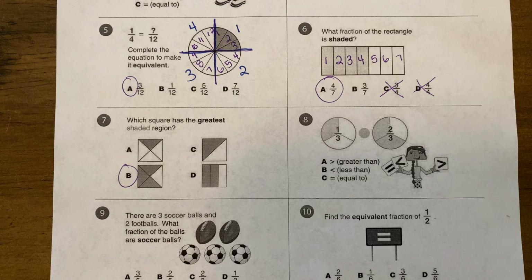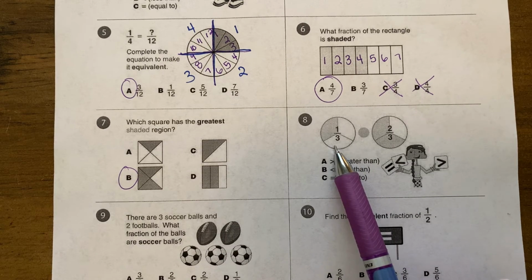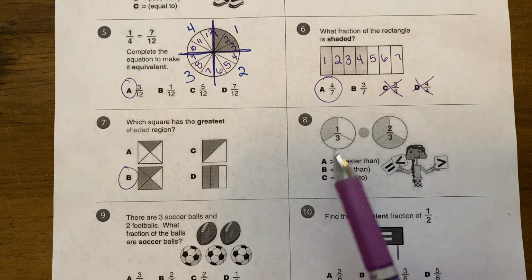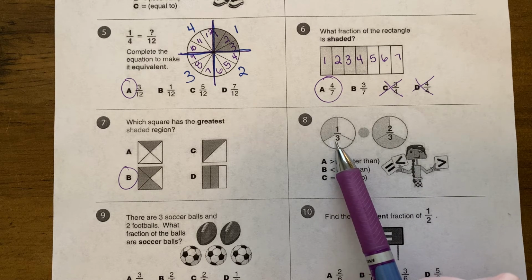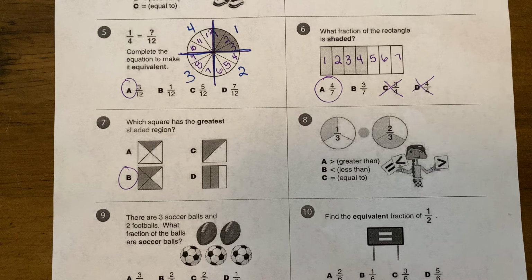All right, number 8. Again, we're comparing this fraction of 1/3 compared to this fraction of 2/3. Is this fraction bigger than this one, the shaded portion, I mean, or is it smaller? It is smaller.